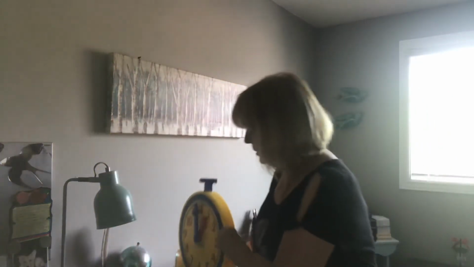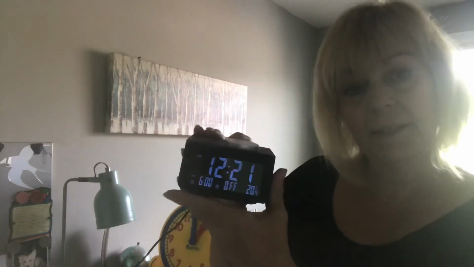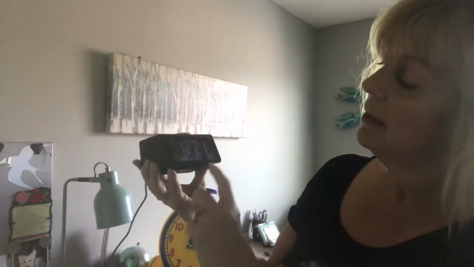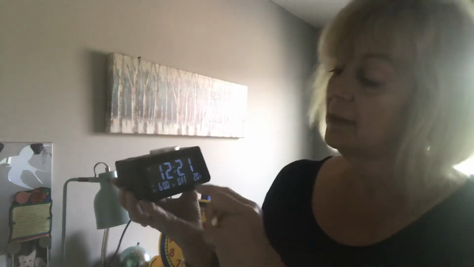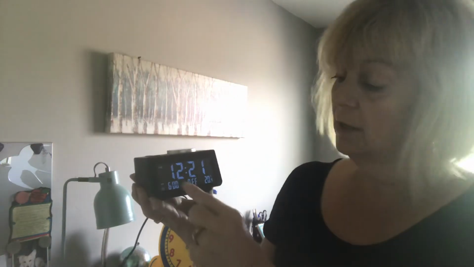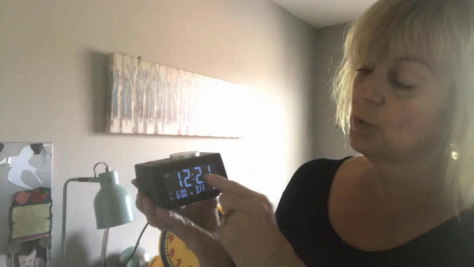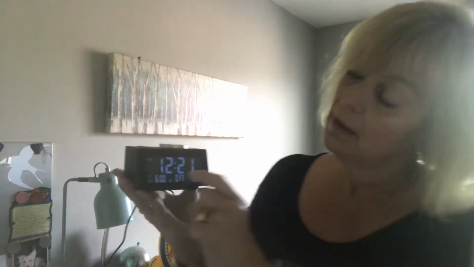We're also going to practice using a digital clock. A digital clock looks a little bit different because here you're seeing the hour. This is telling us that it's 12 o'clock and that 21 minutes have passed. So 12:21. The digital clock also has AM and PM on it.